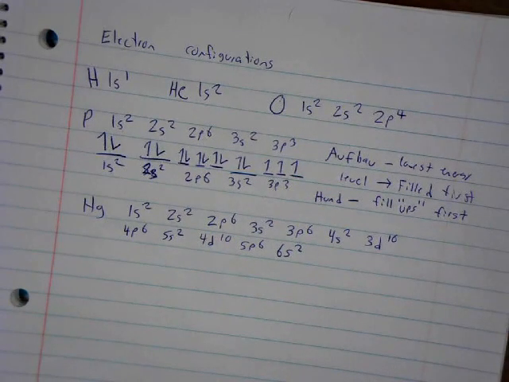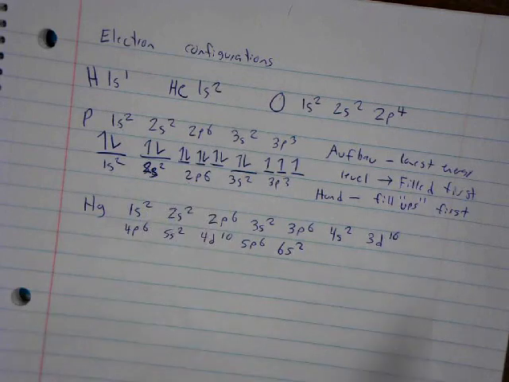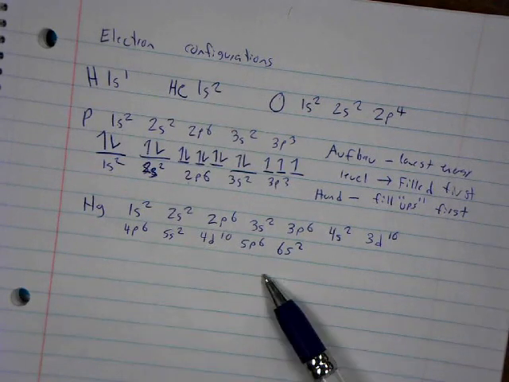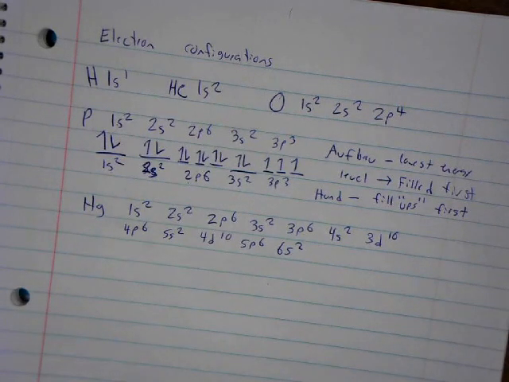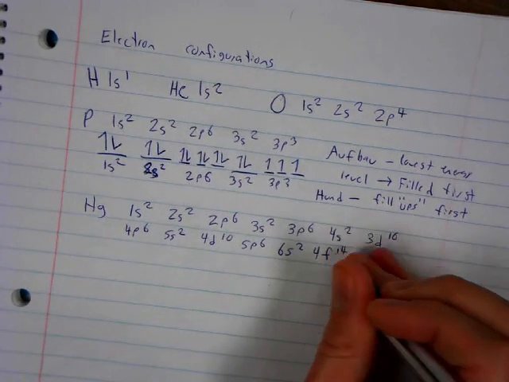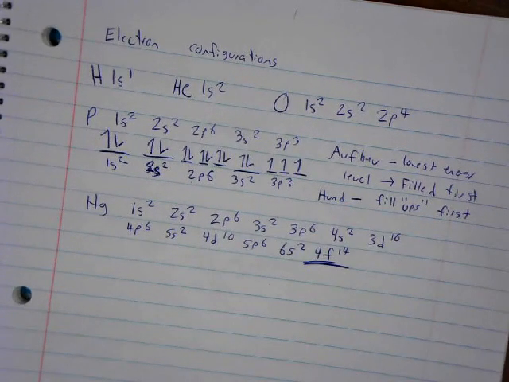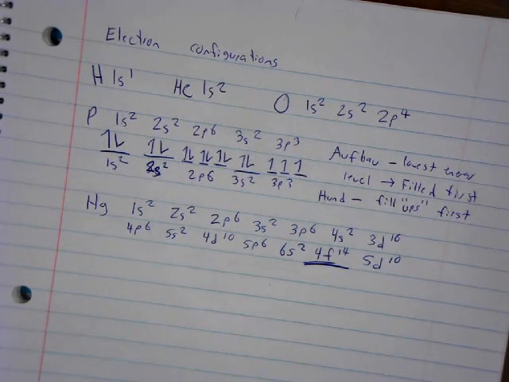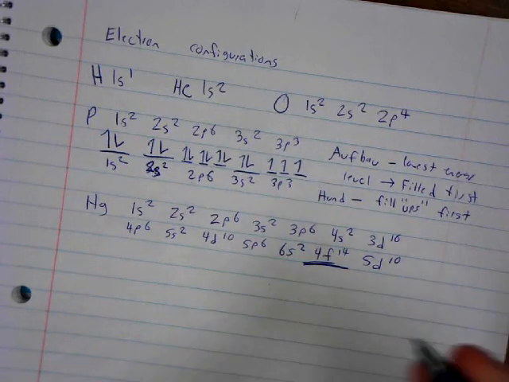And you guys know you can always check your work on these, right? Count your little exponents, and those should all add up to what for Mercury? They should all add up to 80. What comes after 6s2? 4f14. Don't forget your 4f14. And then after your 4f14, your 5d10. So that's why we did that one.